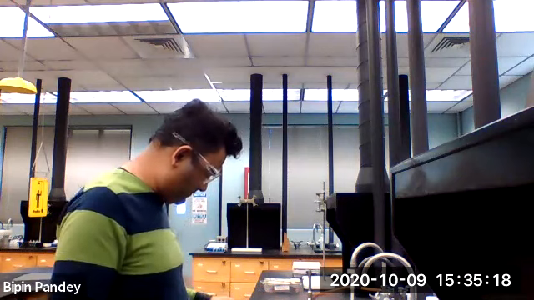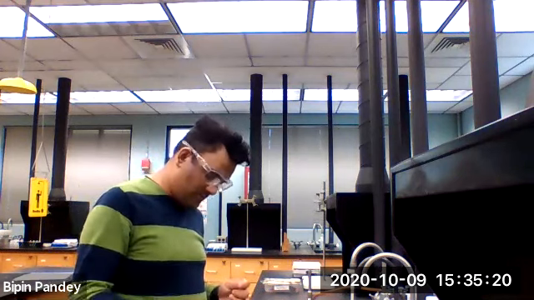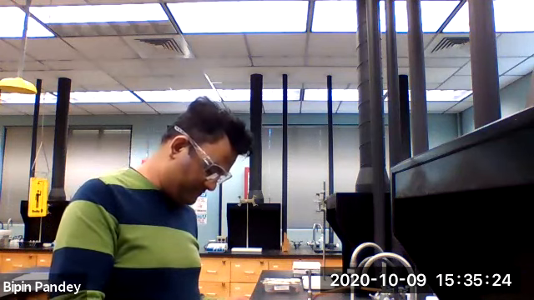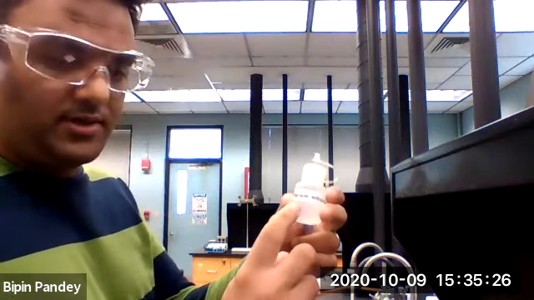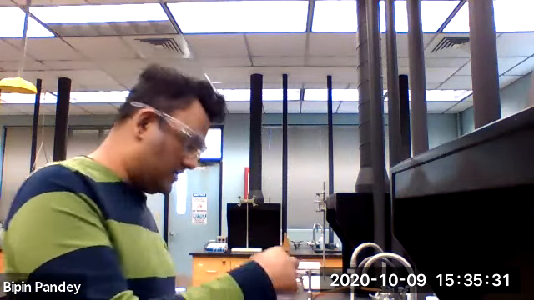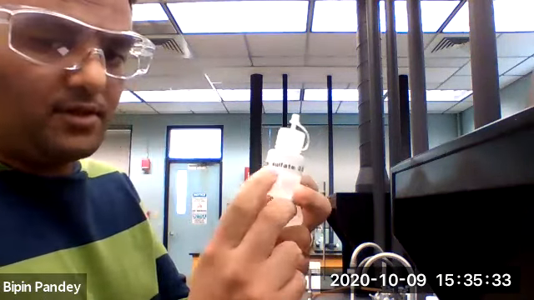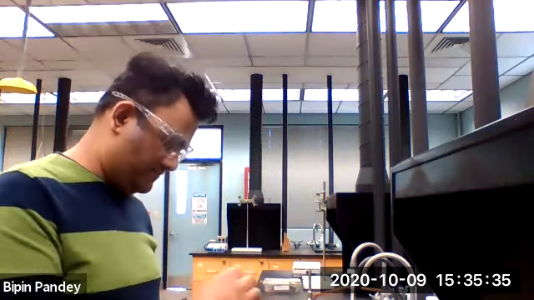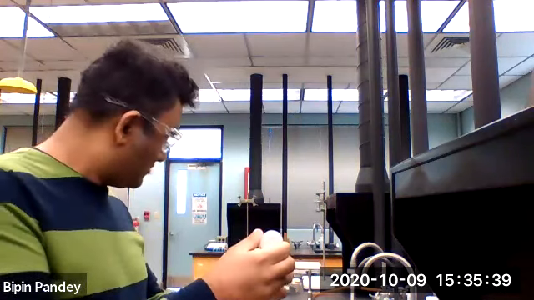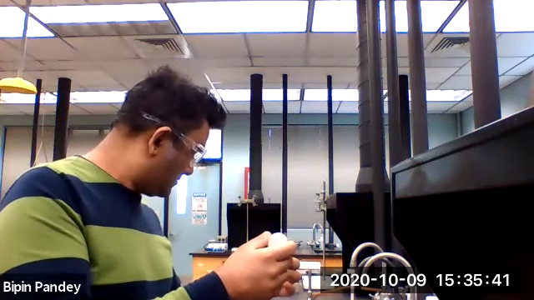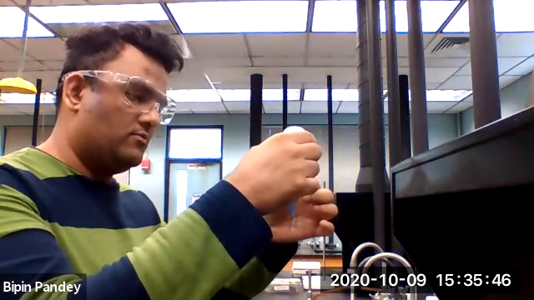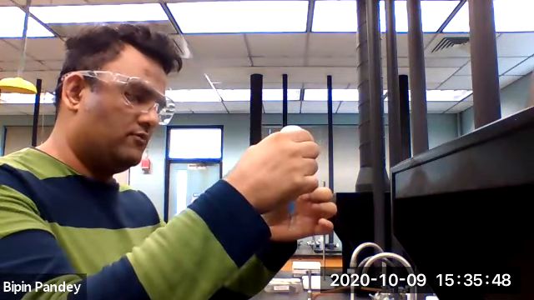Reaction 3, so we are going to take barium nitrate and react it with sodium sulfate. Take 5 drops of barium nitrate, 1, 2, 3, 4, 5.